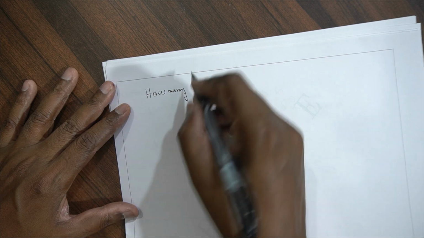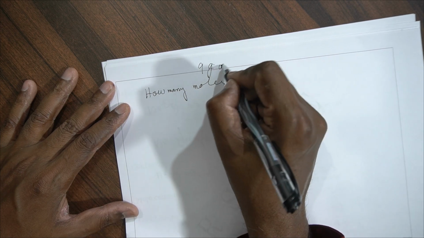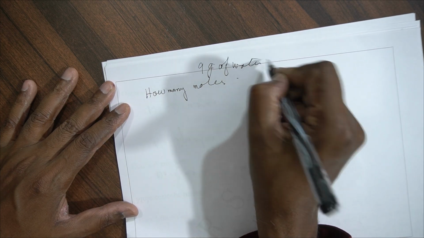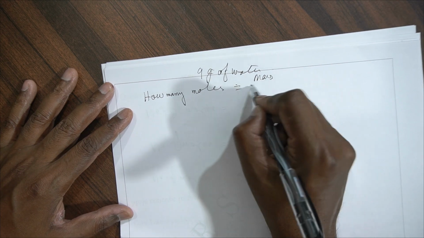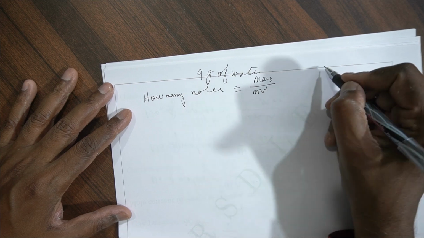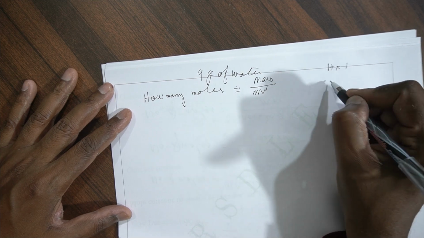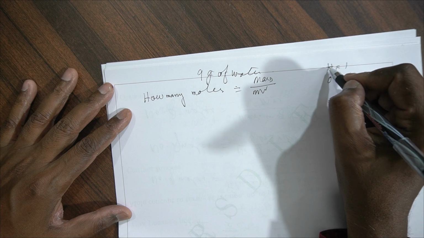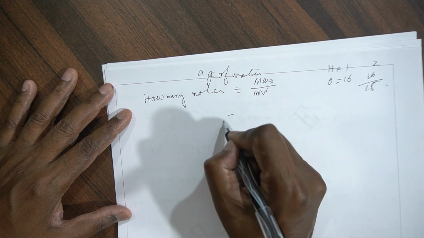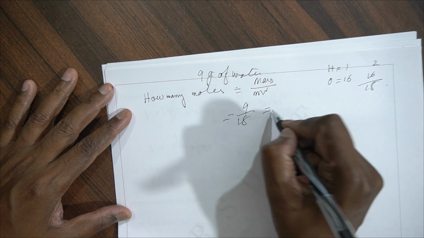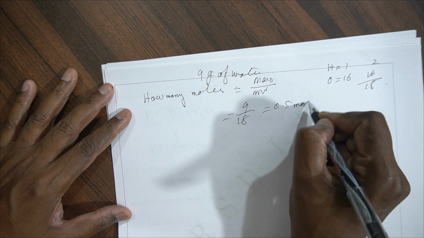Okay, example, you have 9 grams of water. How many moles are there? Number of moles equals mass in grams divided by molecular mass. In water, hydrogen is 1 and oxygen is 16. So 2 hydrogens make 2, plus 16, so 18 is the molecular mass. So here it will be 9 upon 18, which is equal to 0.5 moles.